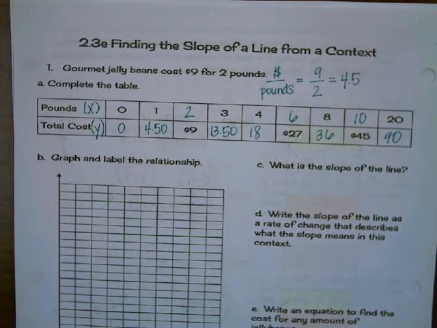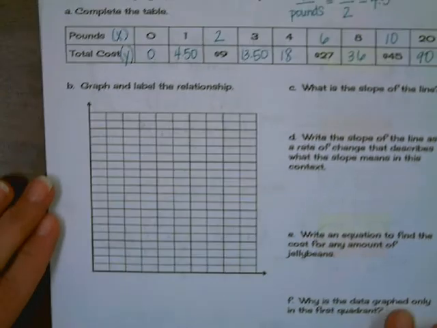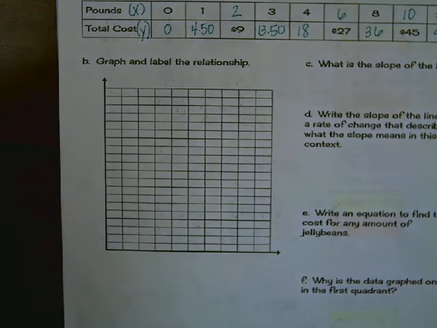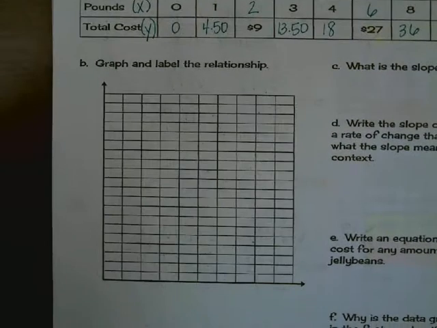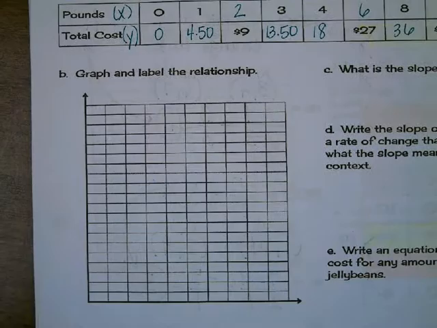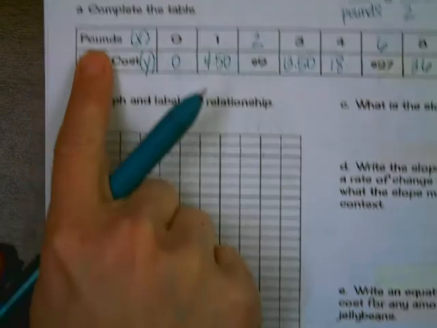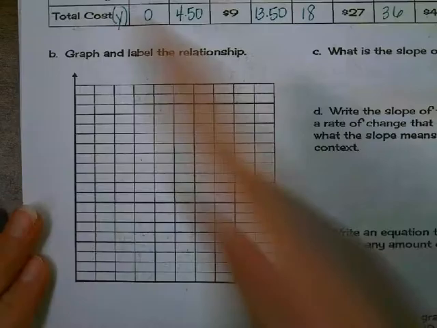So now what we're going to do is go down to part B, and it says that we have to graph our relationship. Well, just like we did before in our last unit, we're going to use those answers that they gave us in the table to go ahead and label our graph. So the very first thing we're going to do is graph my x-axis. My x-axis is going to be labeled based on my table, pounds.